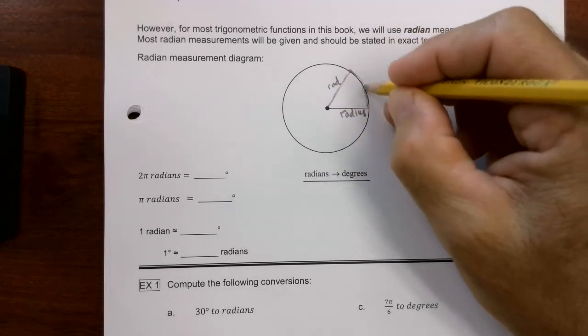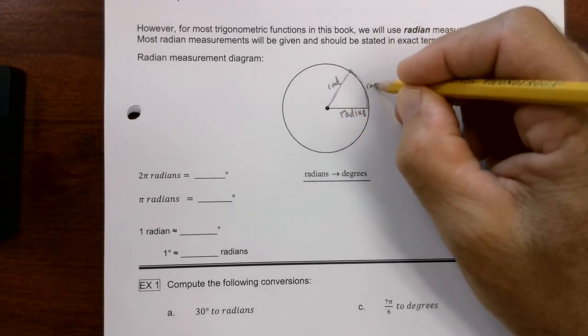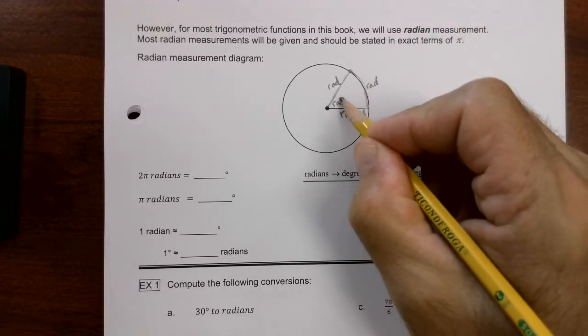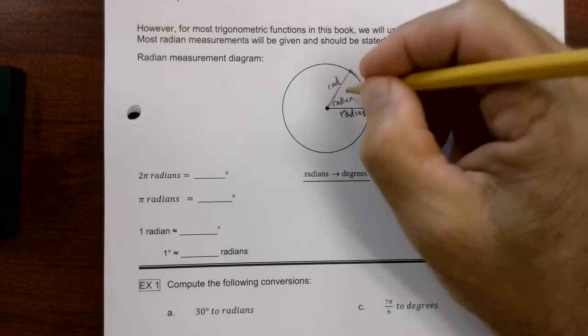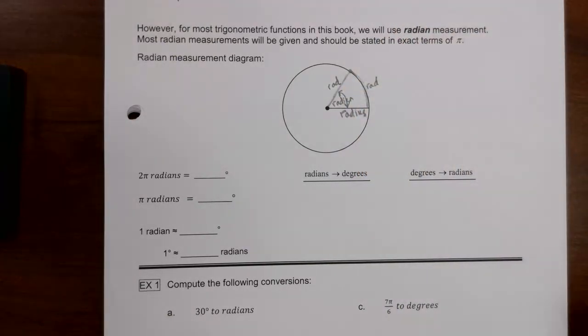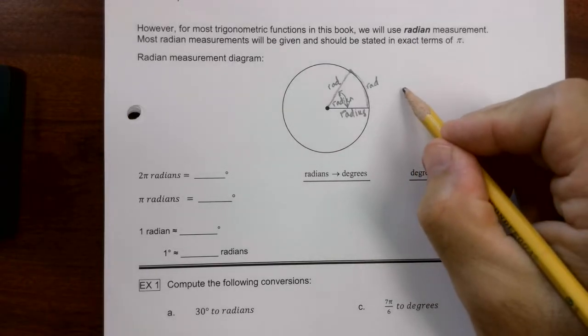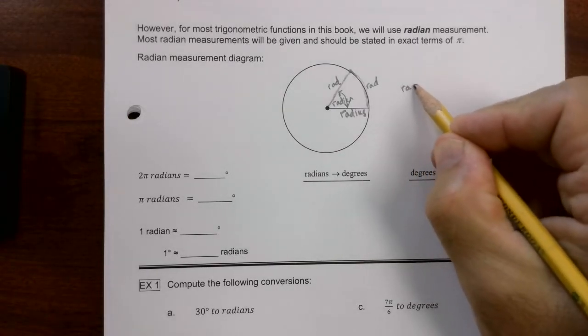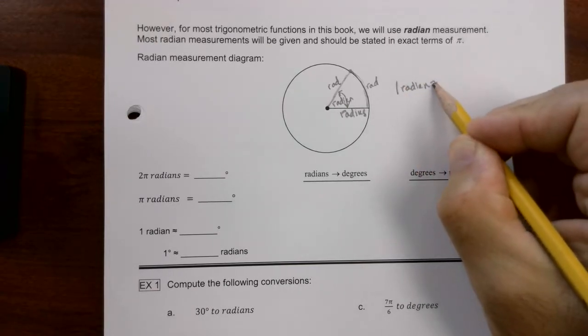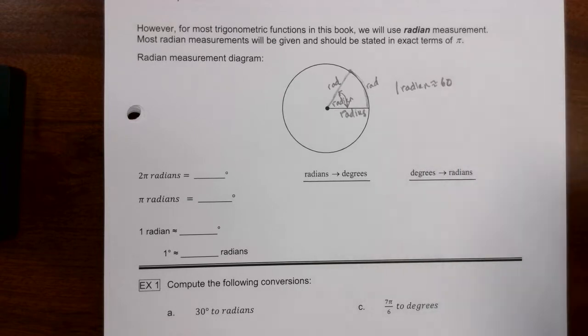This is not the circle's radius, but it is the length of the radius, and therefore this is called a radian. That's the degree measure from here to here. I shouldn't have even said degree measure, but they are interchangeable. Seeing I said it, let's talk about it. 1 radian is approximately 60 degrees.